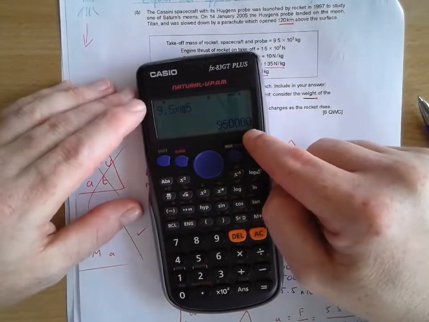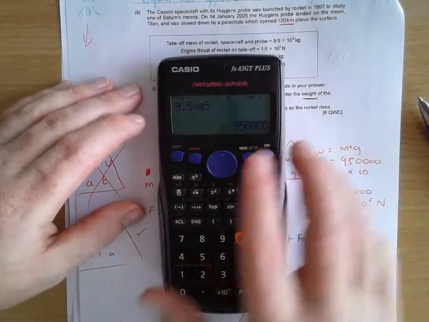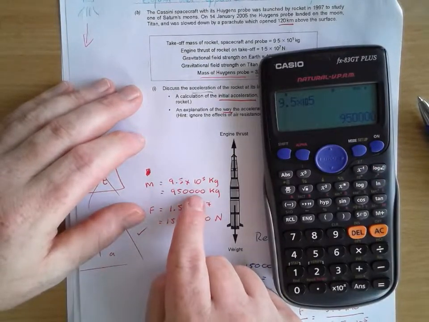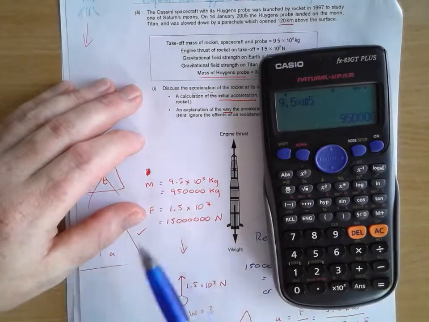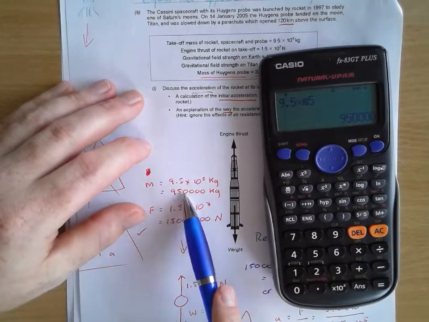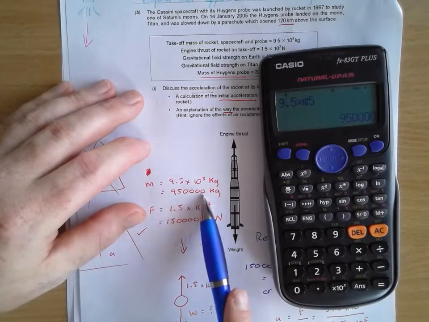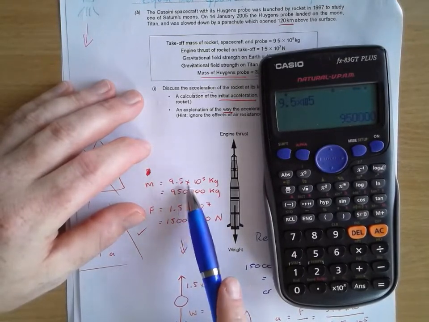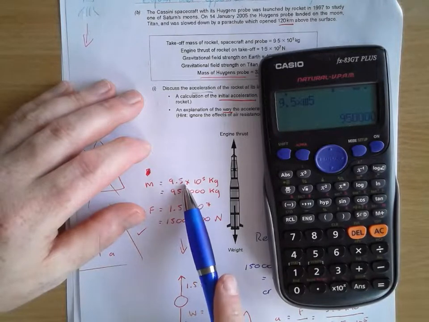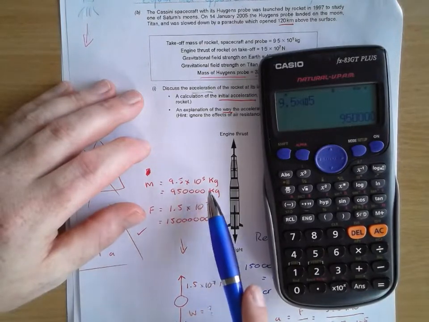Now, if you count the zeros, or count anything after the decimal, so it's 9 point, and then 1, 2, 3, 4, 5, can you see that? 1, 2, 3, 4, 5, including that 5 there, zeros after. So there's 4 zeros in that, because this 5 means anything after this decimal point is going to be the rest in zeros. I've done the same with force.